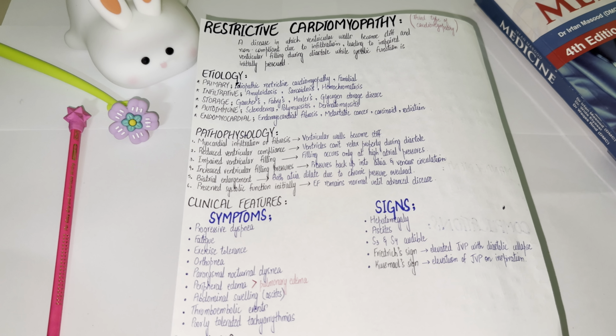Assalamu alaikum. Today, the topic of my lecture is restrictive cardiomyopathy, which is the third and last cardiomyopathy that I'll discuss. What is restrictive cardiomyopathy?